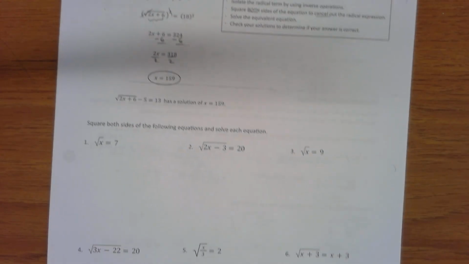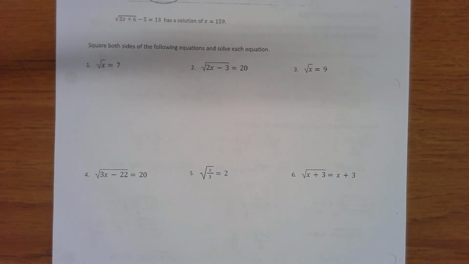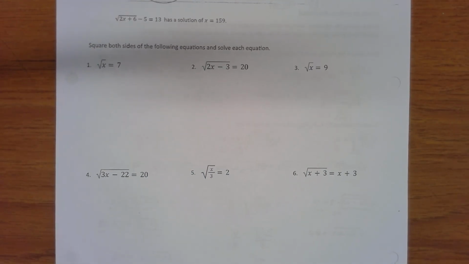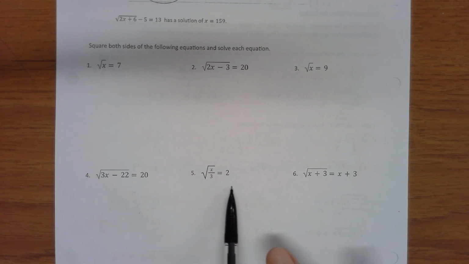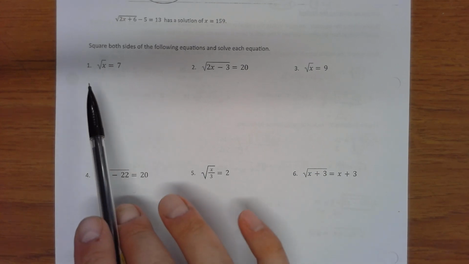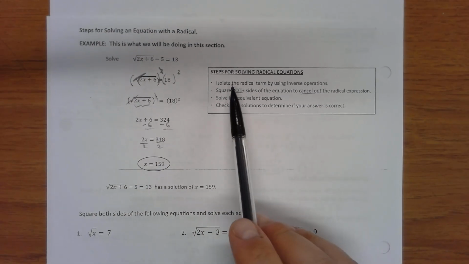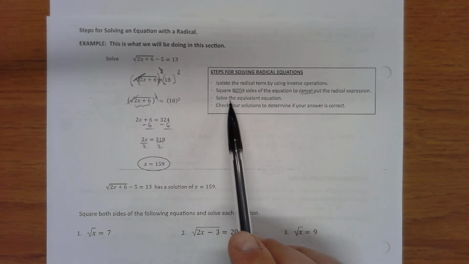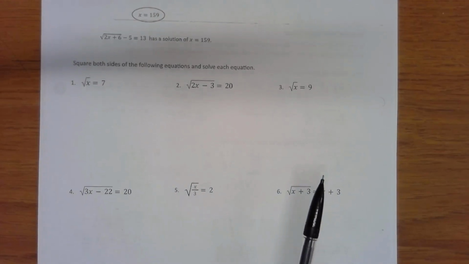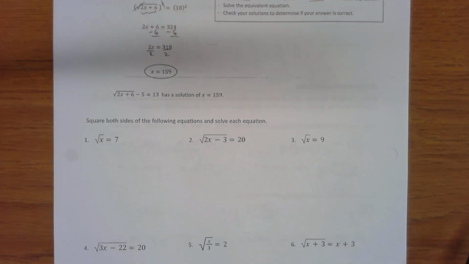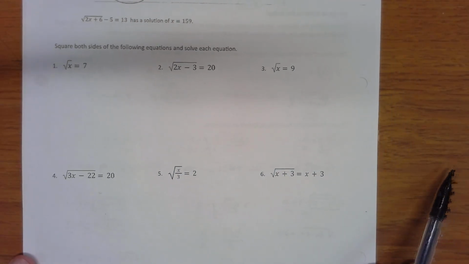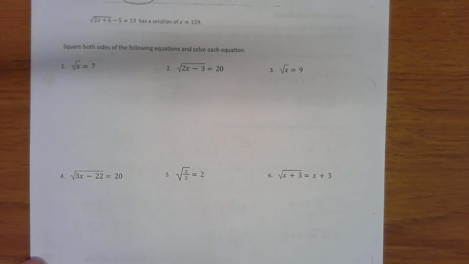So let's get to the bottom of page 26. Now that each of these radicals are isolated, man, these look familiar. Oh, these were on the previous page. Now that all these radicals are isolated, we're going to do the next step. We're going to do the square of both sides, and we're going to solve. And we can check your solutions to determine if they are correct. I will check at least one of these equations. Let's start with number 1.